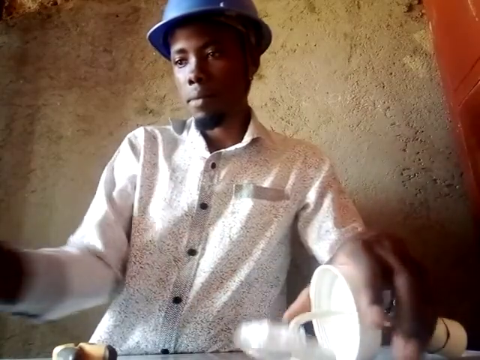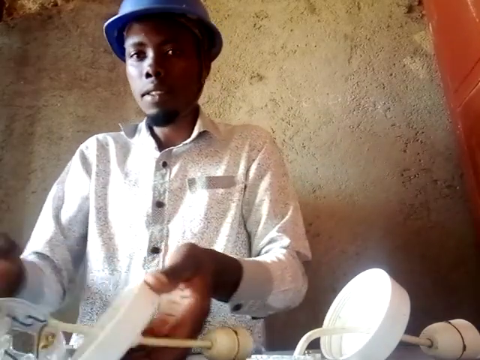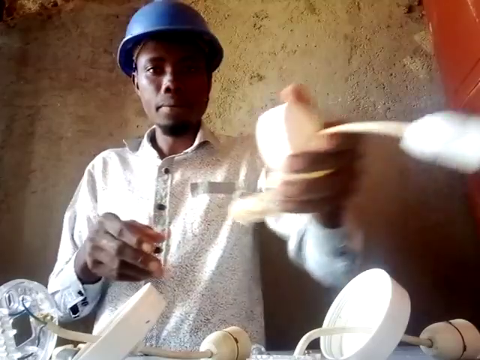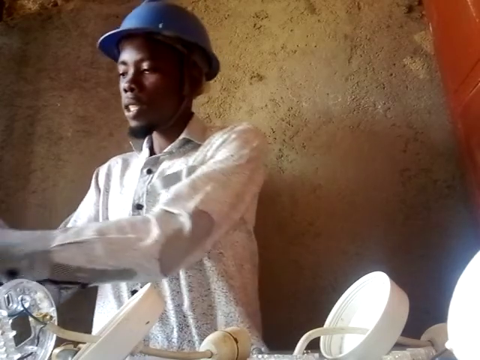These are our lamp holders. Let me open them properly. So here we are going to start our connection.